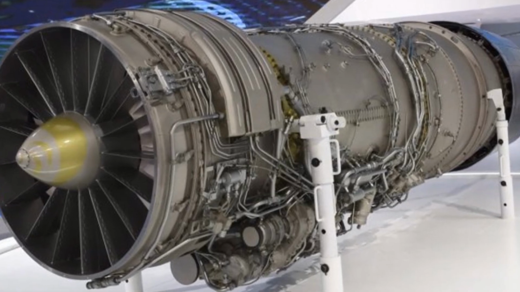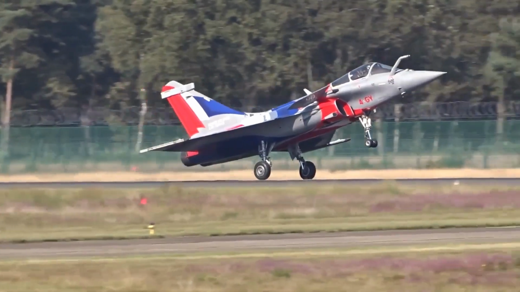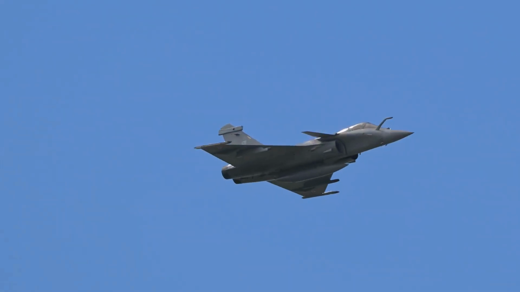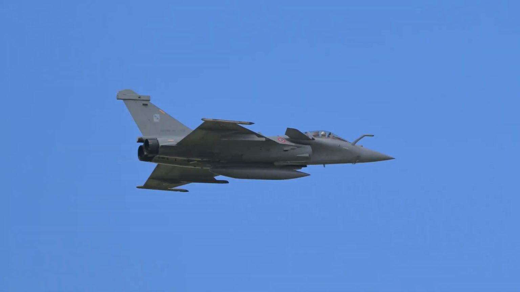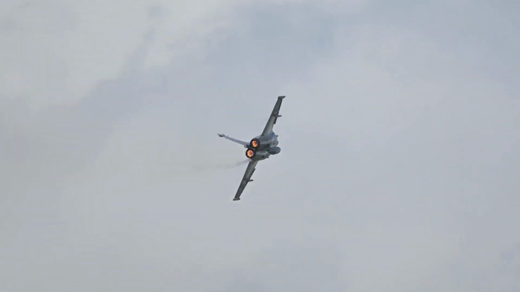Dassault Rafale, equipped with two Snecma M88-4E turbofans, each delivering 17,000 pound force, 75 kN of thrust with afterburner. The M88 engines are designed for high efficiency, reliability, and reduced infrared signature.